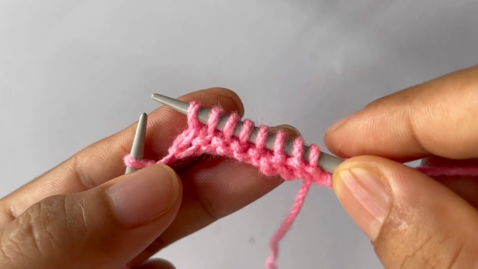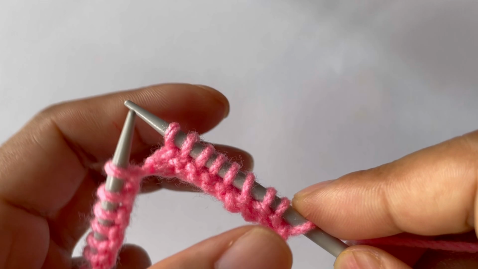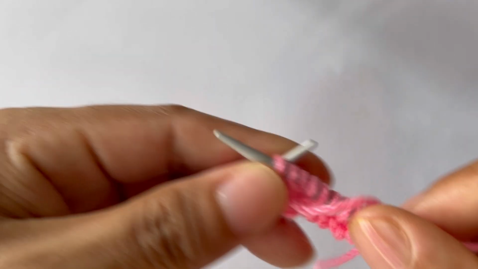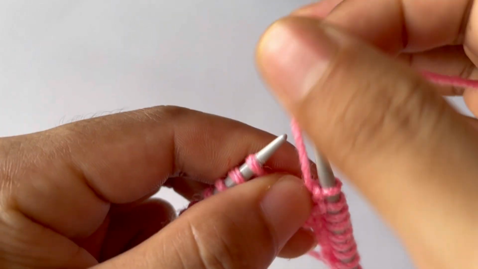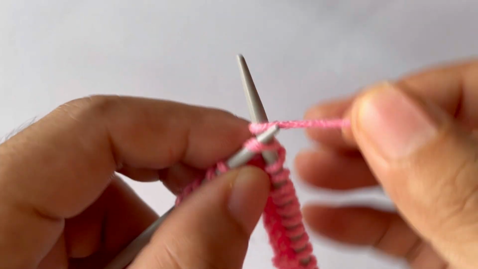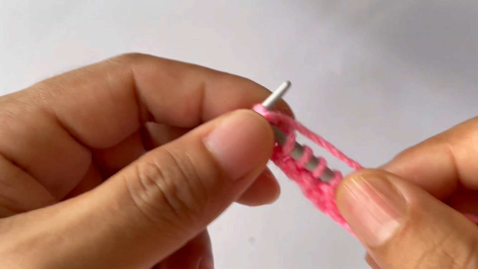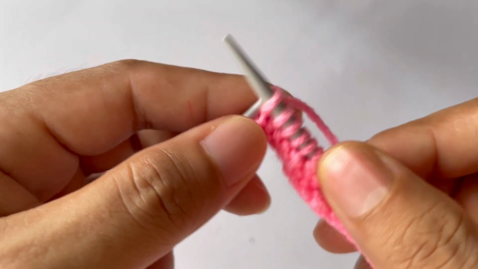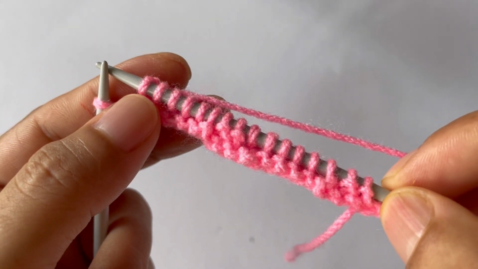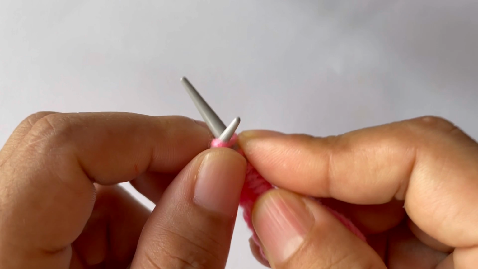That's the repeat from here to here. Purl 2 and knit 6. Repeat that again. So we have done 2 repeats, and your last edge stitch, knit on the right side.